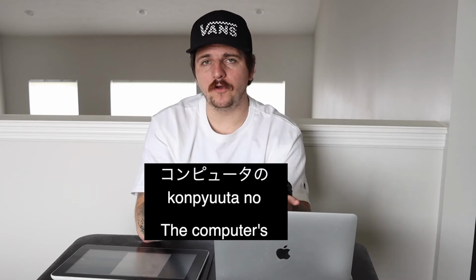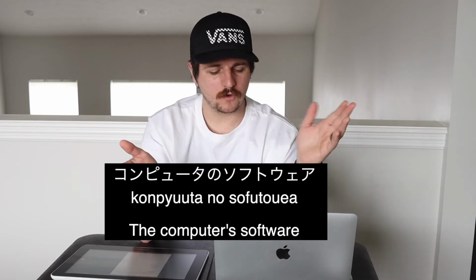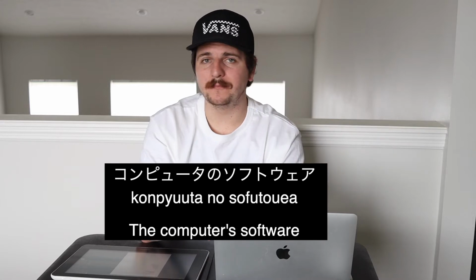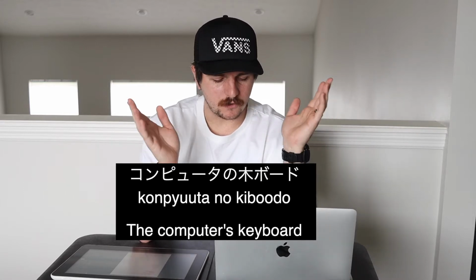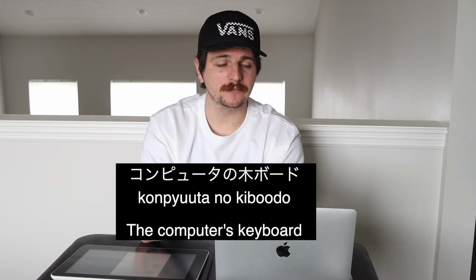A noun that is followed by the particle no is now possessive. So, computer no means the computer's. Computer no software, the computer's software. Computer no keyboard, the computer's keyboard. So now that you know how to say my, their, yours, his, all that stuff, what do you do with this information? Like, how does that help you speak Japanese?